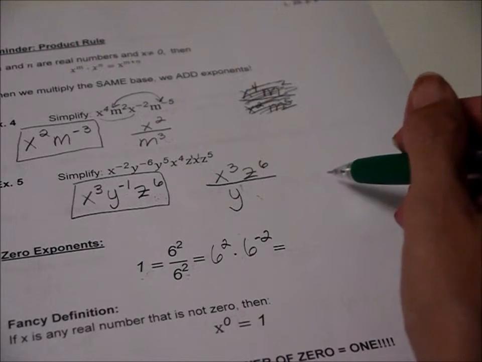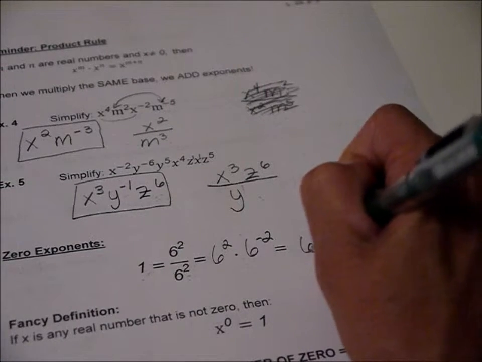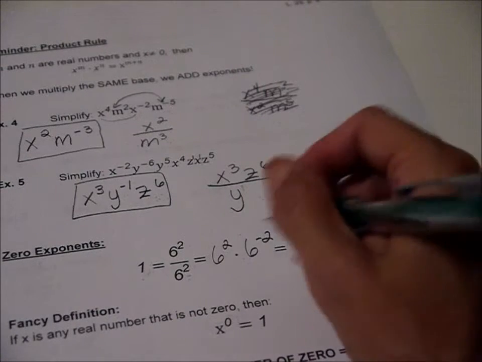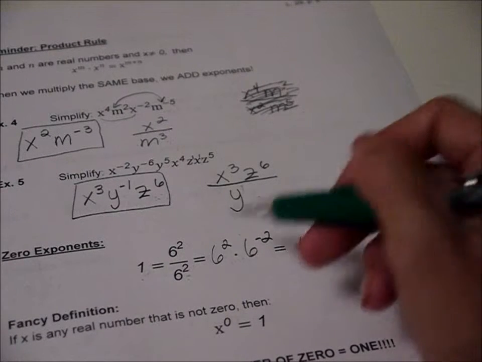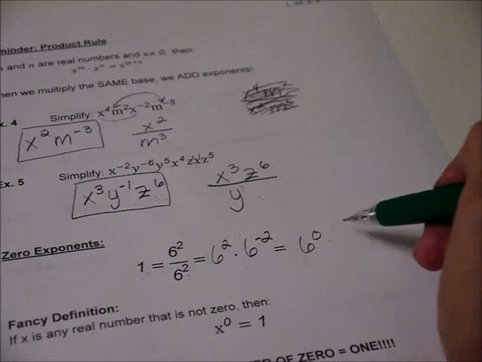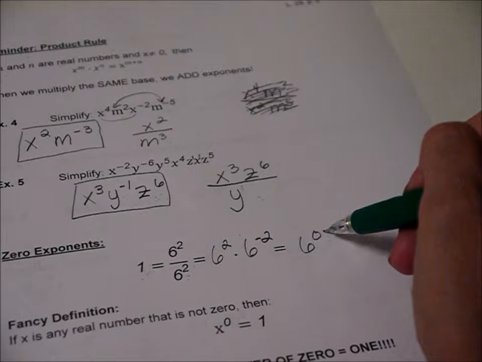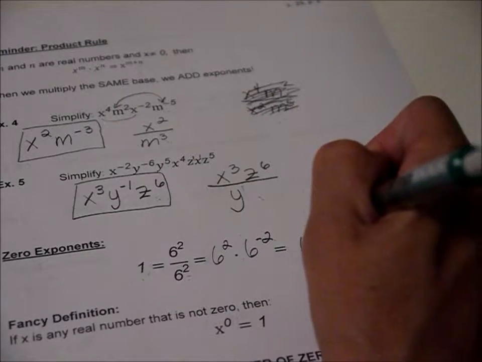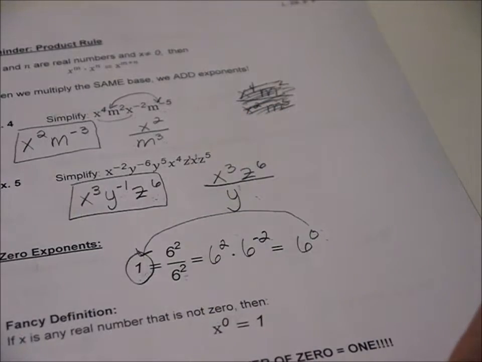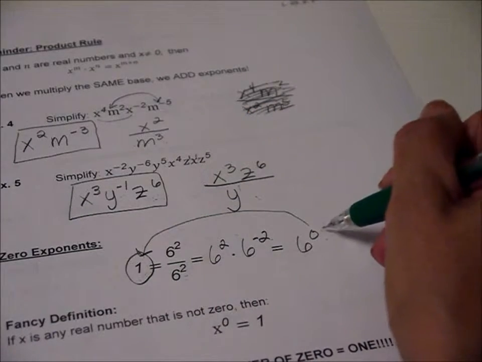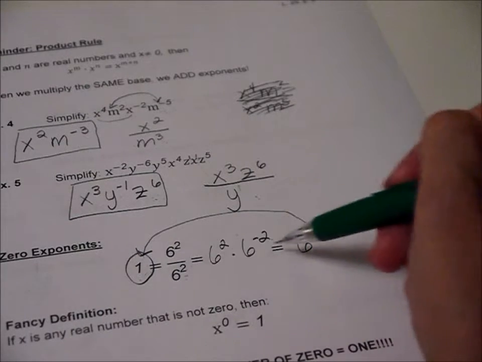So now let's use our product rule where we add the exponents with the same base. So we get 6 to the 0, because 2 minus 2 is 0. So when we have something to the 0 power, what does it ultimately equal? Well, it ultimately equals 1 whole. Anything to the 0 power equals 1, and here's just a little show of an example.